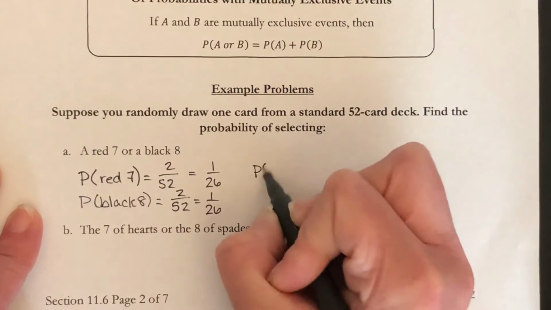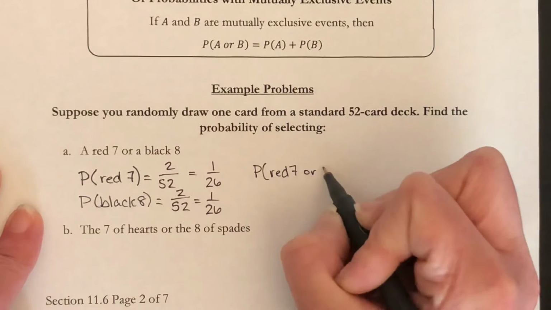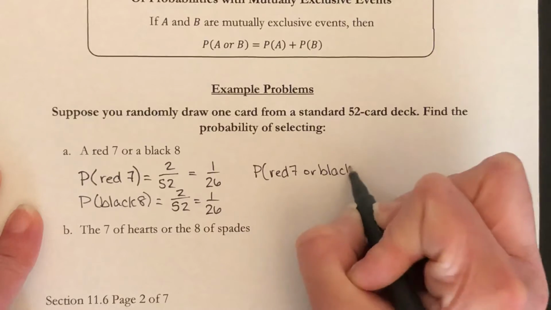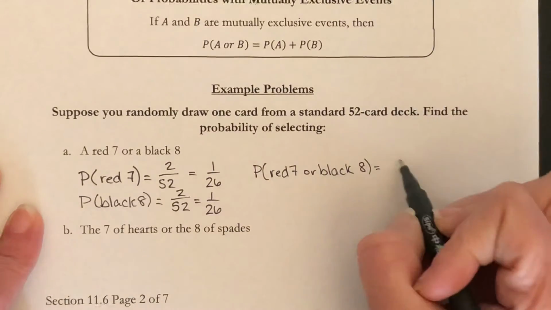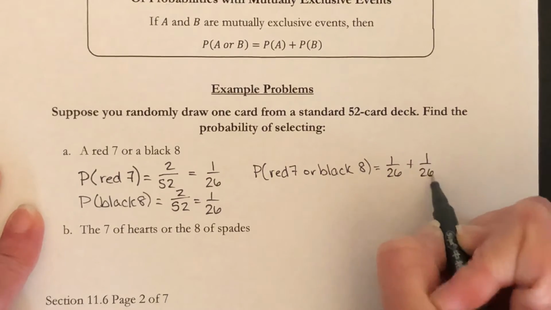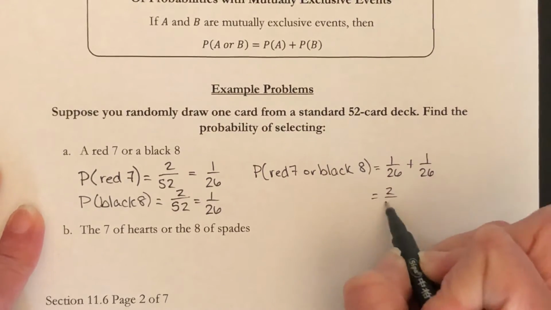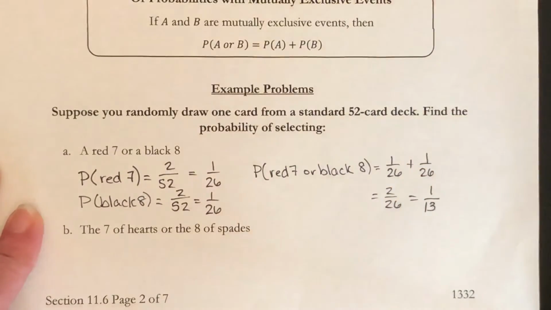So the probability of red 7 or black 8 would equal 1 over 26 plus 1 over 26, which is 2 over 26, which is 1 over 13 when you reduce it.